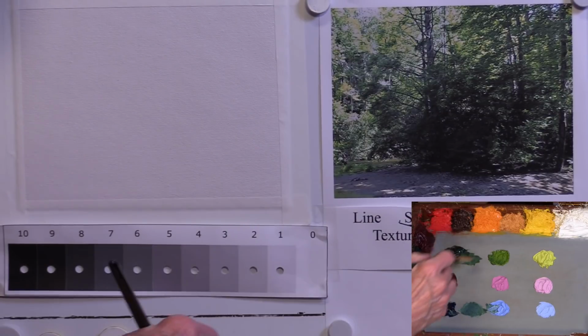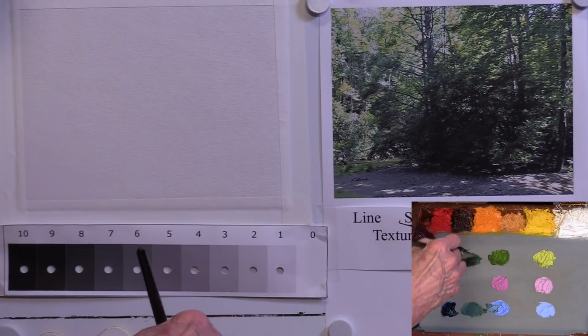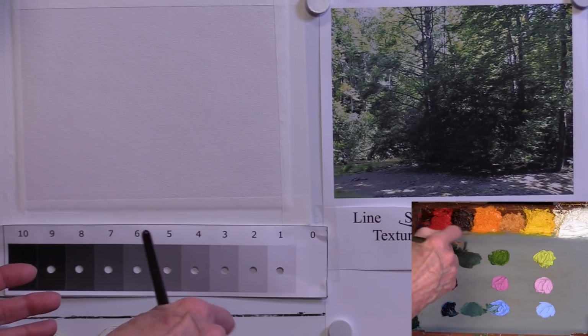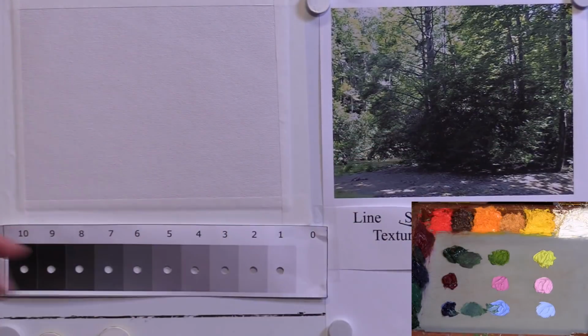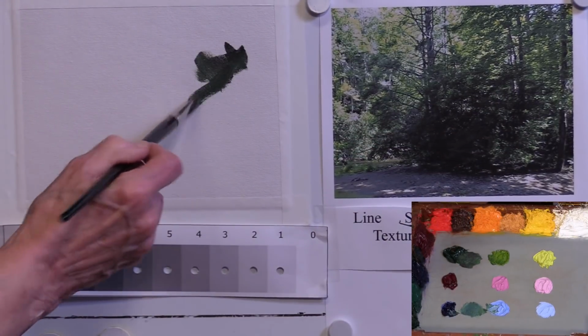I come back up in here. I'm going to reach for just a touch of the red violet in it. And that's going to give me a feeling of a very, very dark green. So what I'm going to do, just going to place it where I see it.